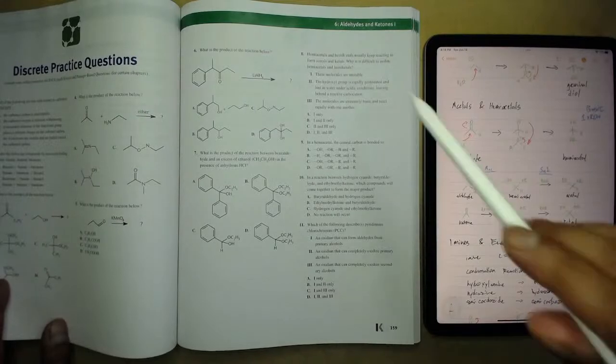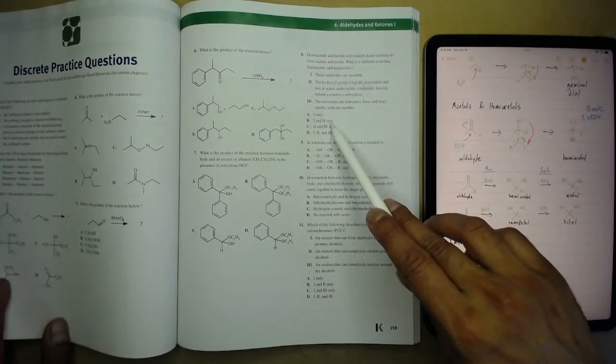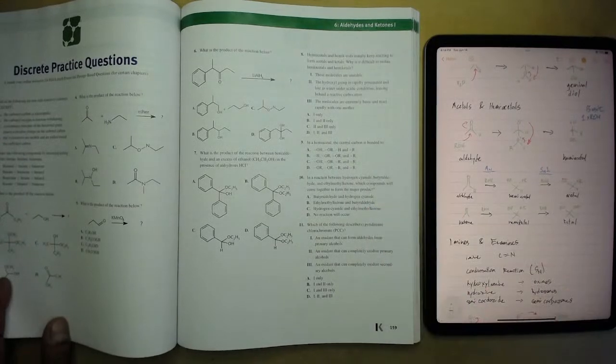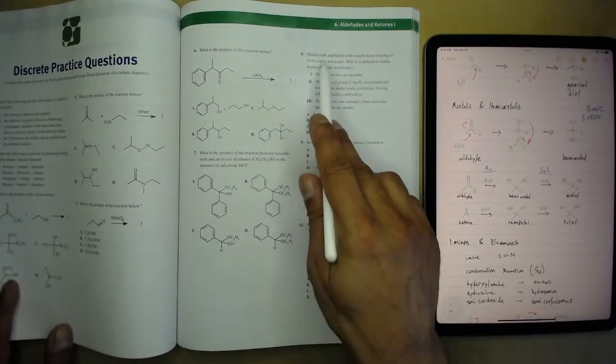So I don't think 3 is right. So let's go with 1 and 2. Molecules are unstable, and the hydroxyl group is protonated and lost as water under acidic conditions, leaving behind a reactive carbocation. Let's go with 1 and 2.